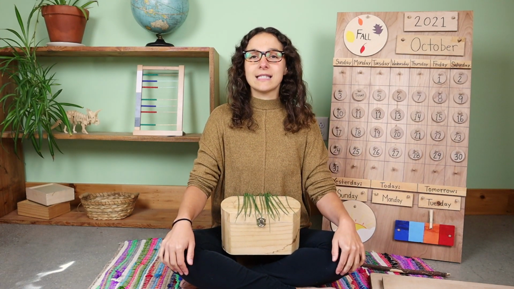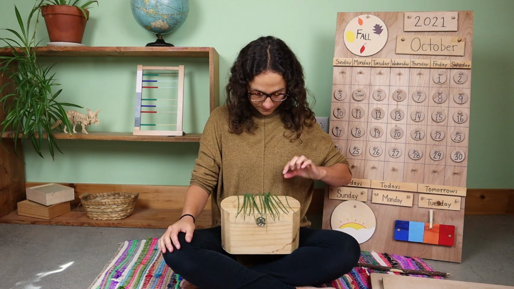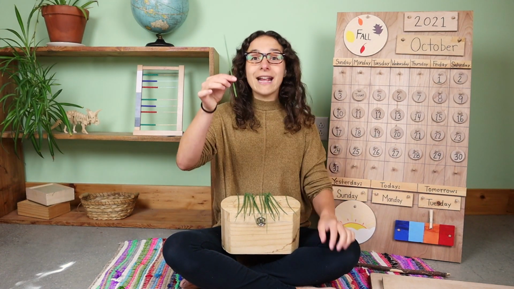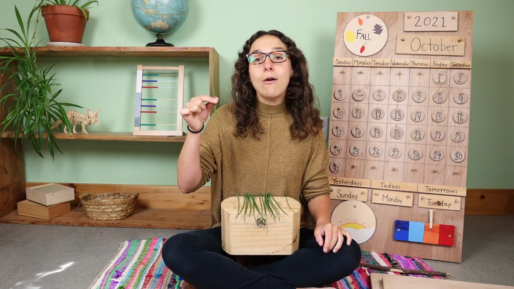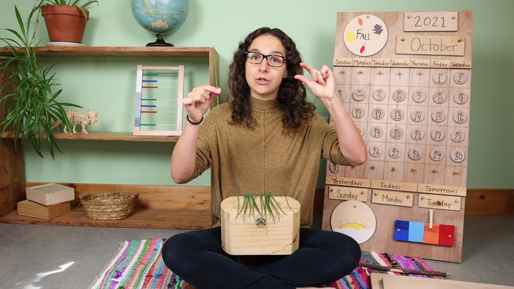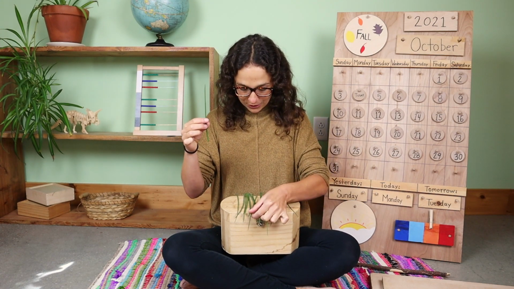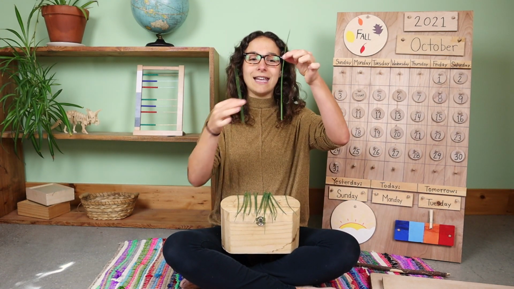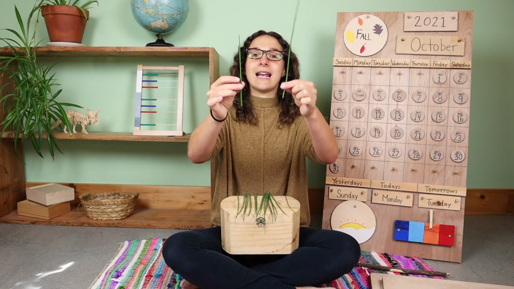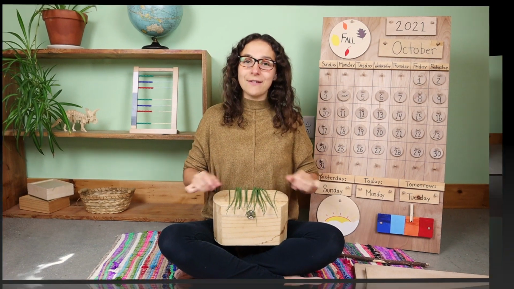19 blades of grass. Now, when I look at all of these blades of grass, I want to find the shortest one. It looks like the shortest one is right here. And now I want to find the opposite of the shortest. So the opposite of the shortest is the tallest, which is right here. The shortest and the tallest. And all together, we counted 19 of them.